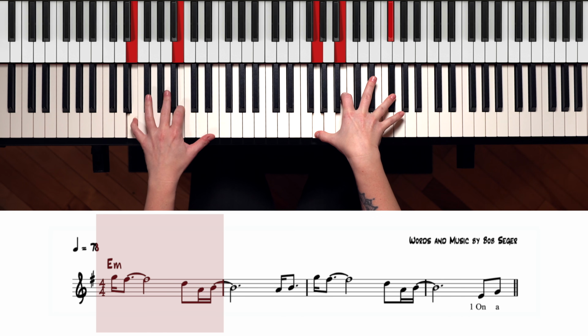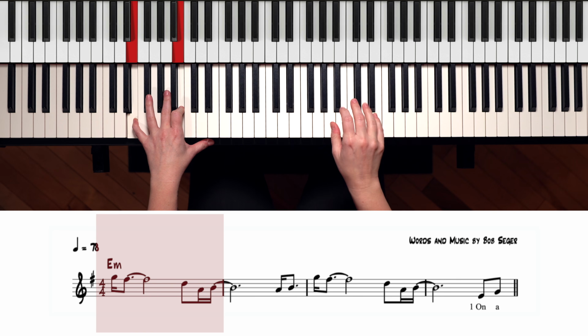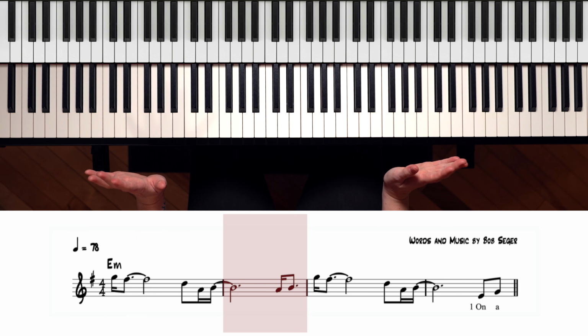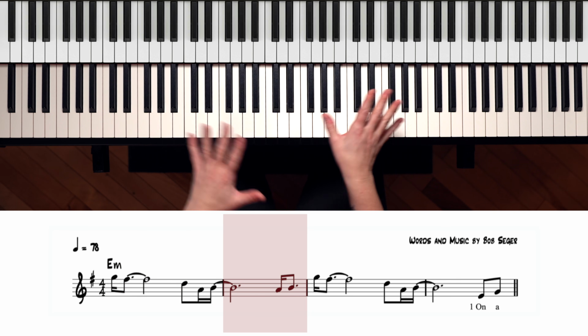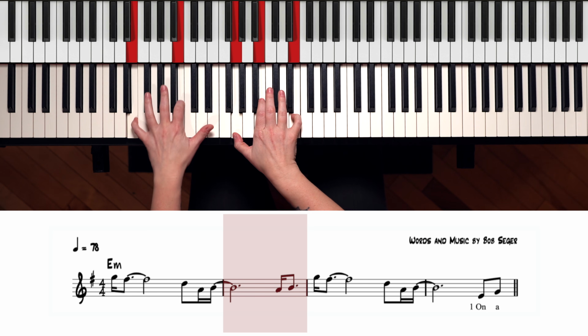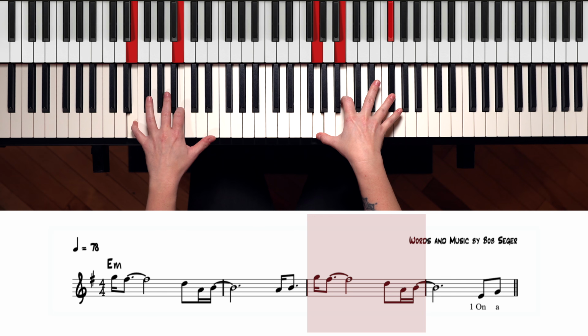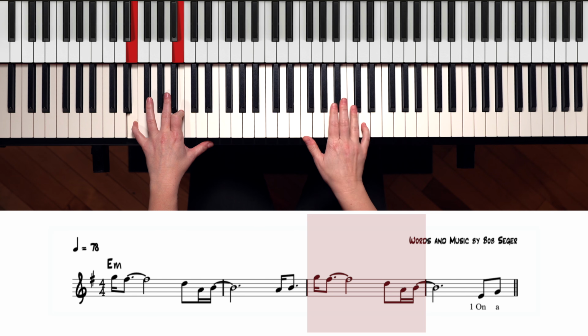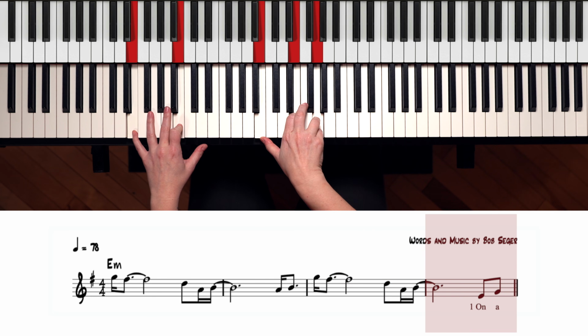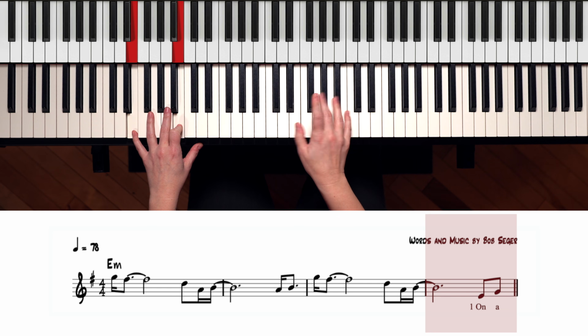So now you don't have to. You can play only single notes. But since we're holding the note, we can play the chord on the bottom or just wait. Like this.